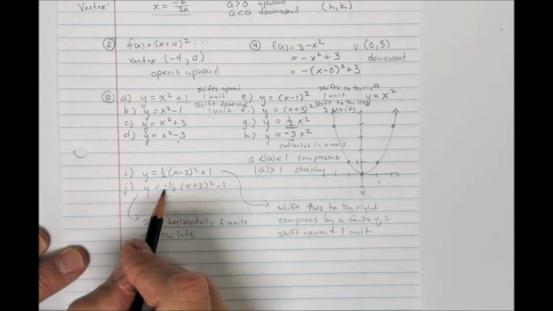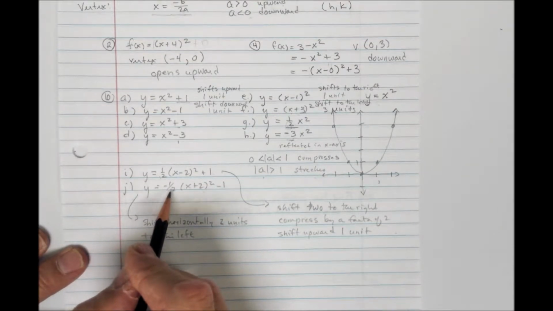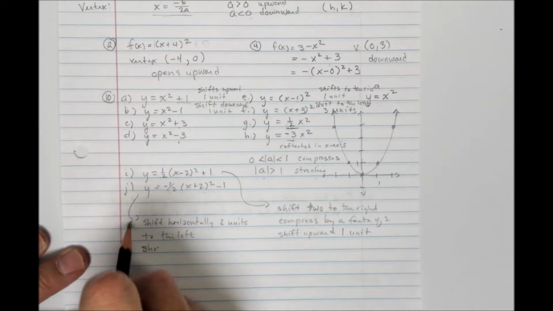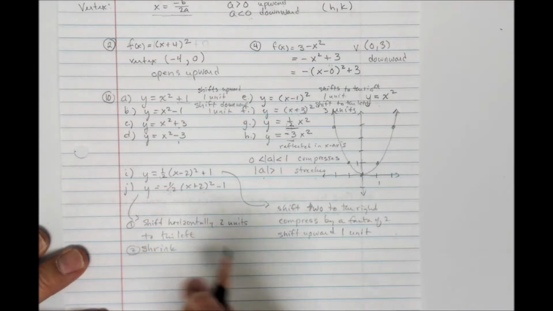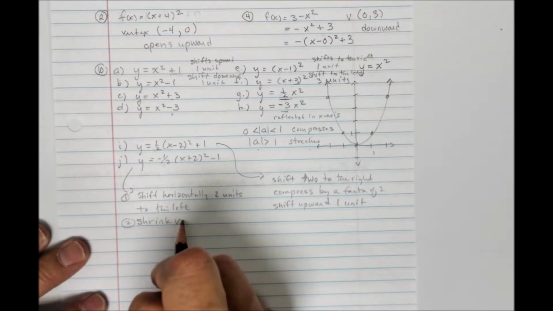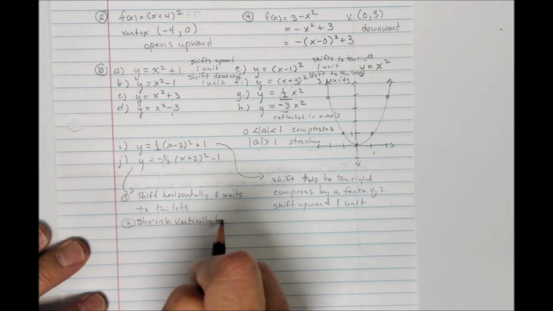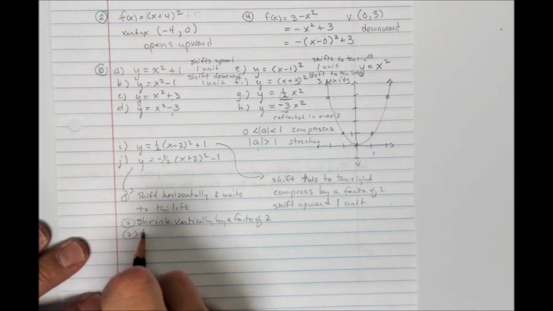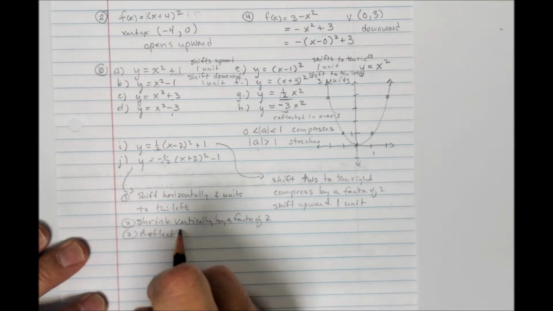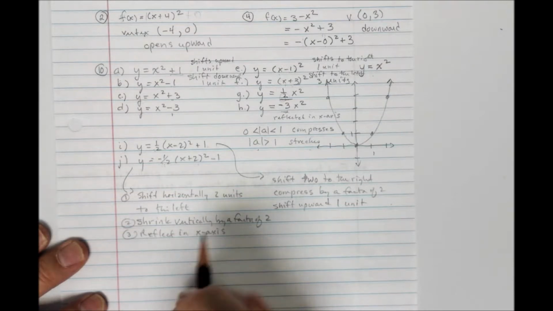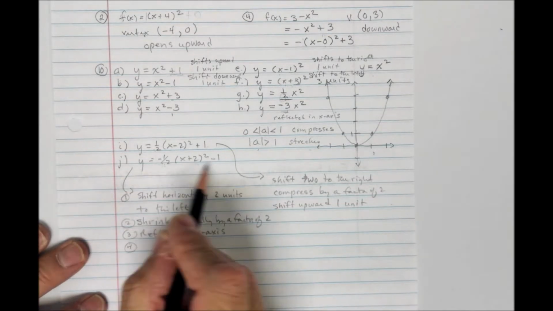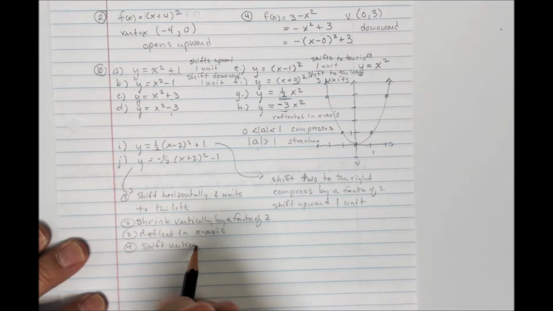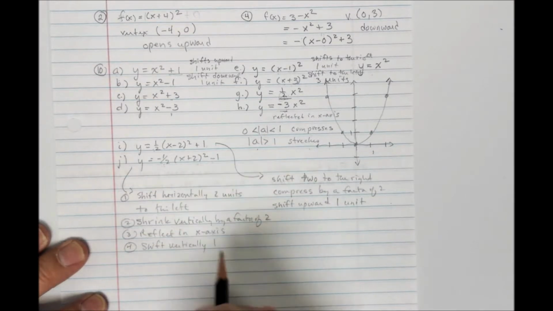Okay, this negative is going to reflect in the x-axis, and it's also going to shrink it, so it's going to compress or shrink vertically by a factor of 2. It's also going to reflect it in the x-axis. And then it's also going to shift vertically 1 unit, the -1 there, downward.